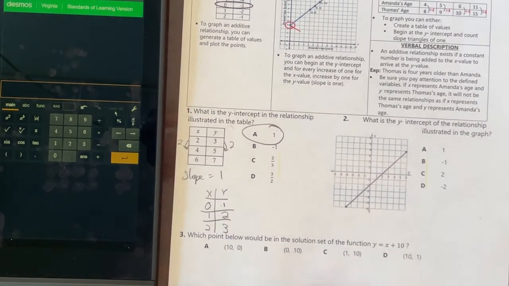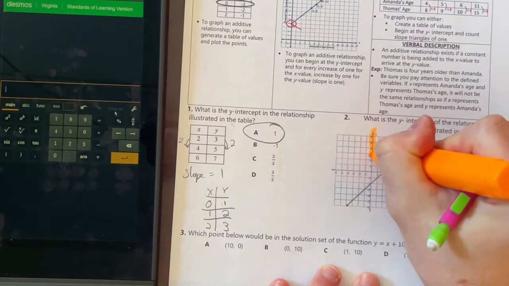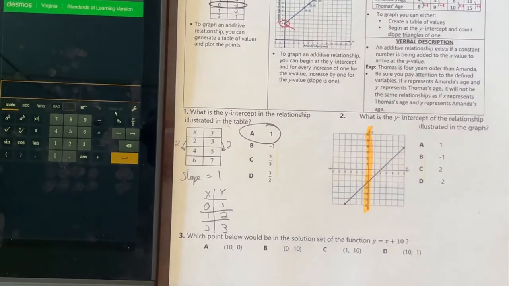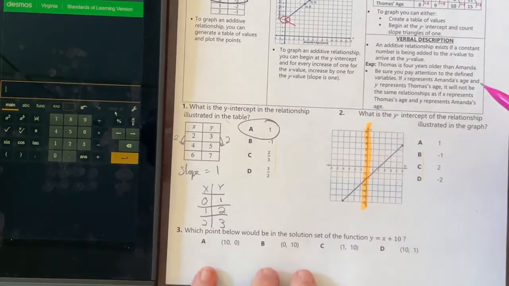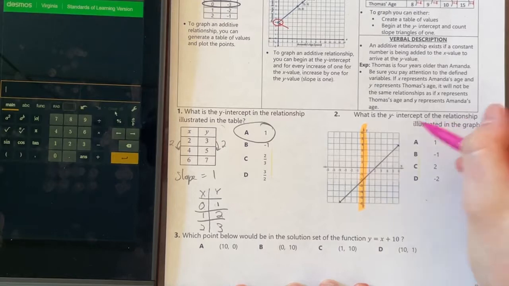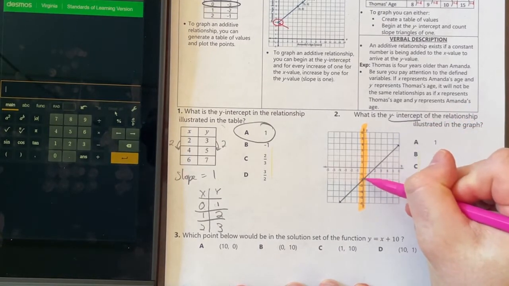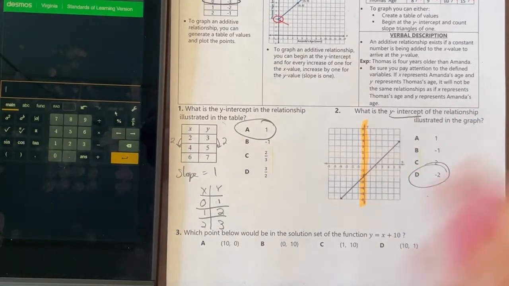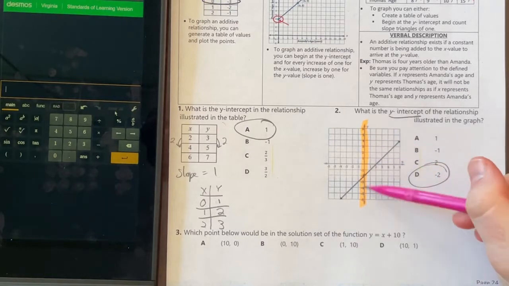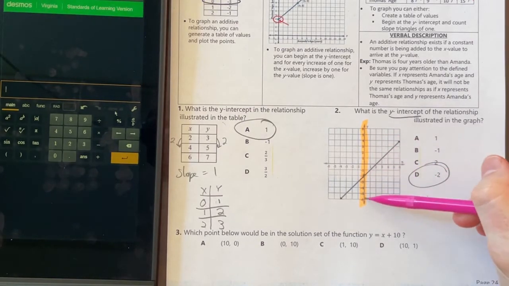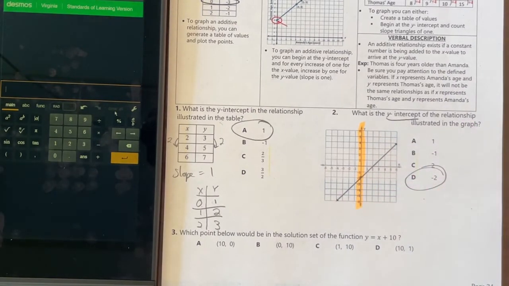And then for number 2, it says, what is the y-intercept of the relationship illustrated in the graph? So again, highlight, if you're given a graph, use the tools provided to your benefit. And so it says for number 2, I'm looking for that y-intercept right at that point of -2. Super simple. It's wherever your y-axis hits your line of your graph.